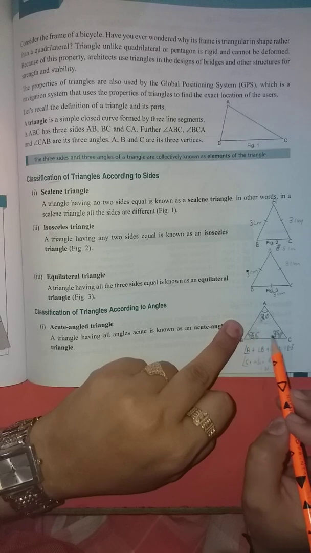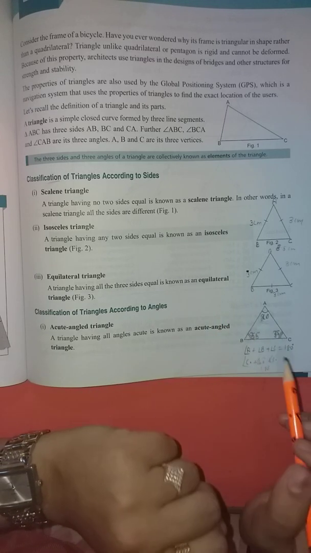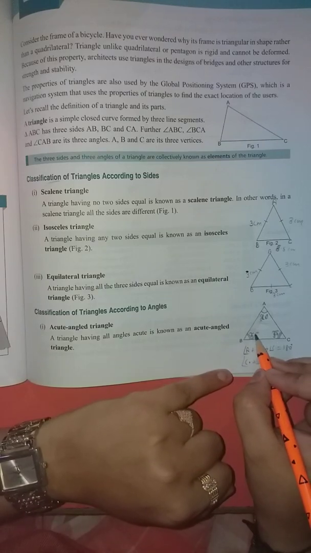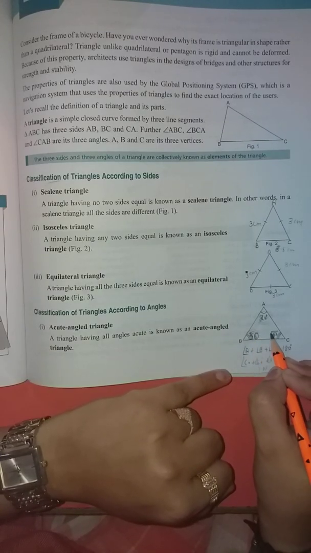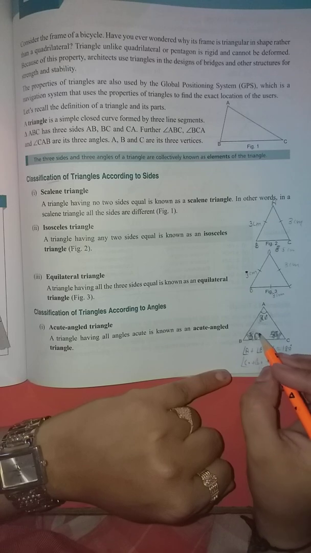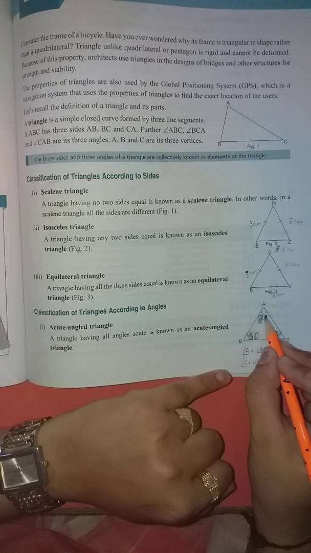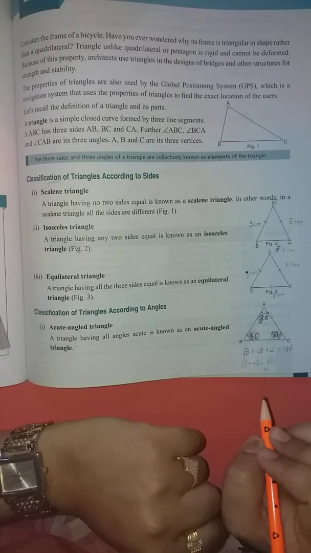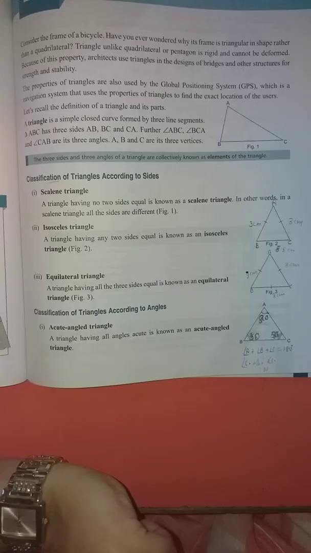That means when we add all the angles we get 180 degree. So suppose this angle is 50, this one is also 50, and this is 80 degree. So 50 plus 50 is 100, 100 plus 80 is 180 degree. In this way we can form the acute angle triangle.